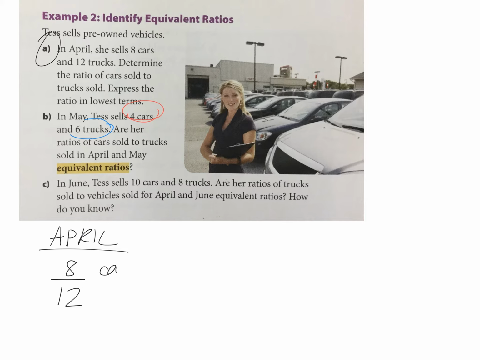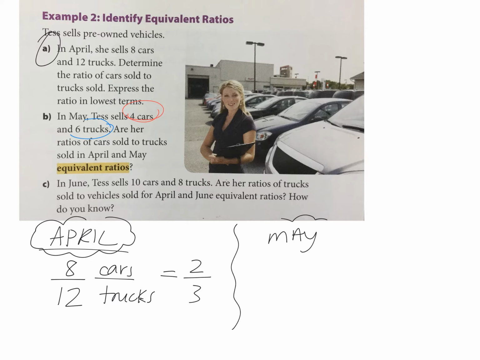That was the ratio of cars to trucks. And we reduced that. What was that in lowest terms? What do we get? 2 over 3. Good, 2 over 3. That was for April. Now, they're asking about May.